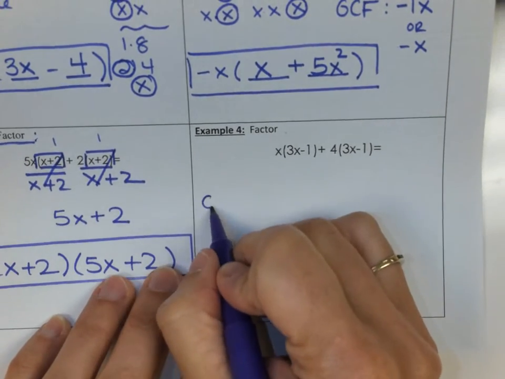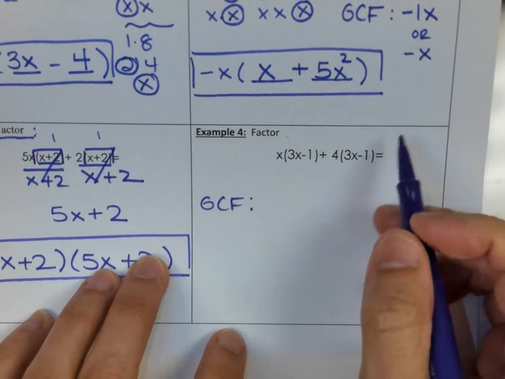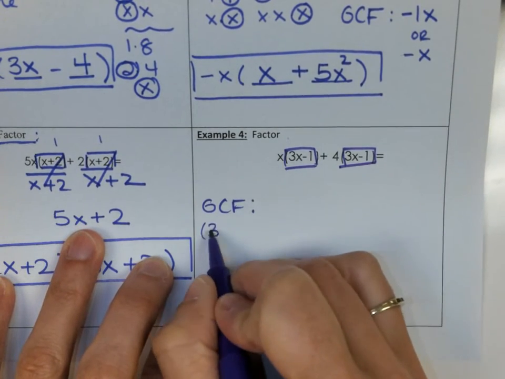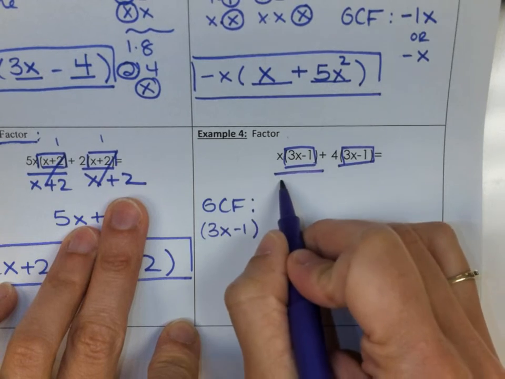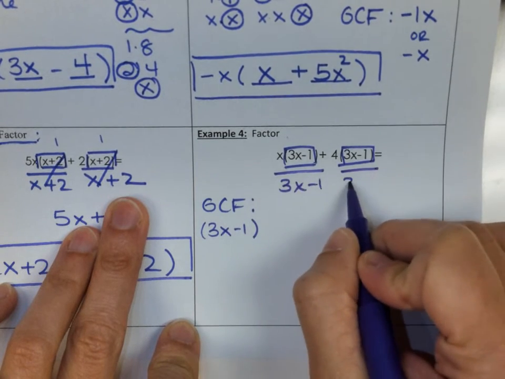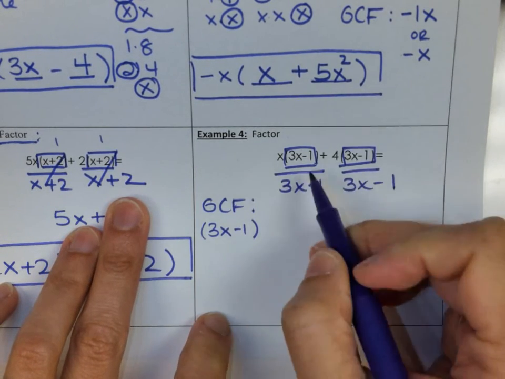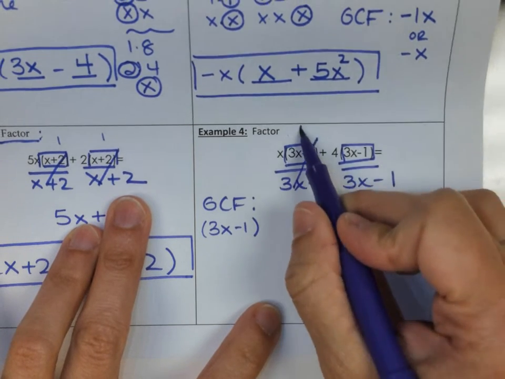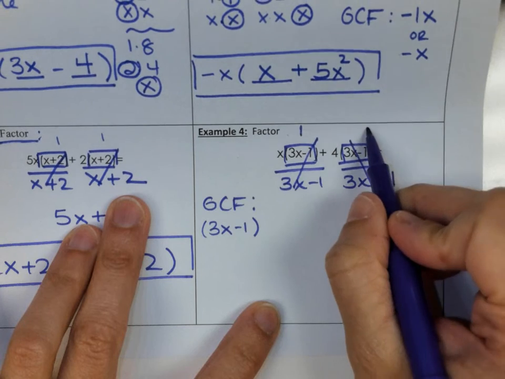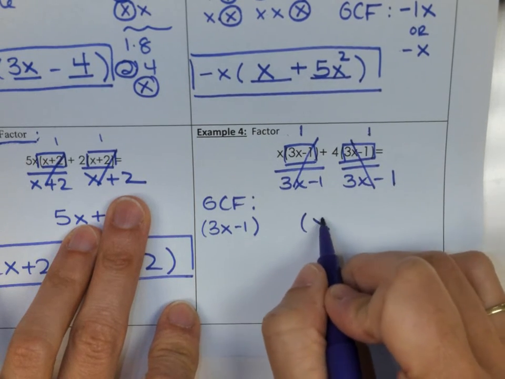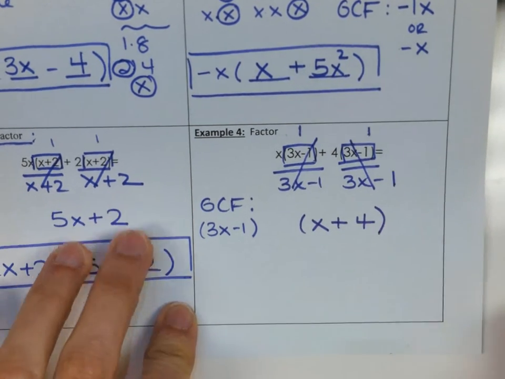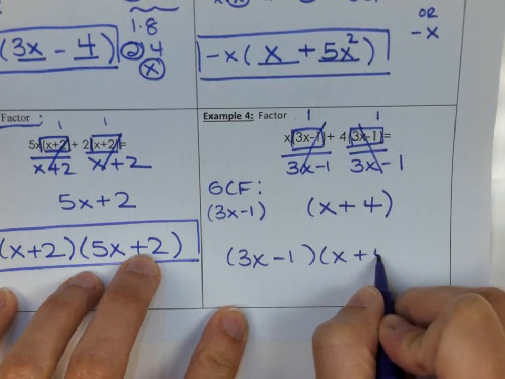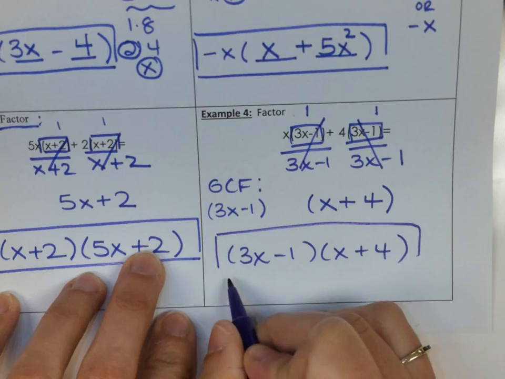Finally, the GCF for this one, what do they have in common? It looks like they have a 3x minus 1 in common. So to find the other factor, we can divide. 3x minus 1 divided by 3x minus 1 is 1. So we're left with x plus 4. So we would have to distribute 3x minus 1 and x plus 4 to get the original problem.